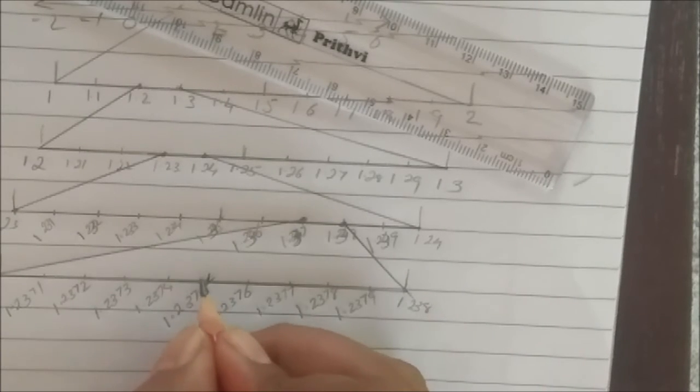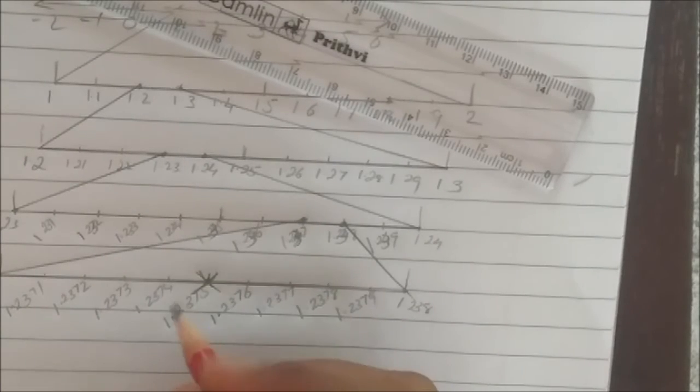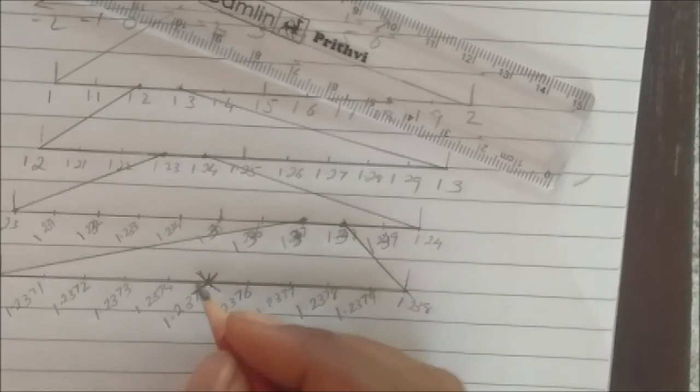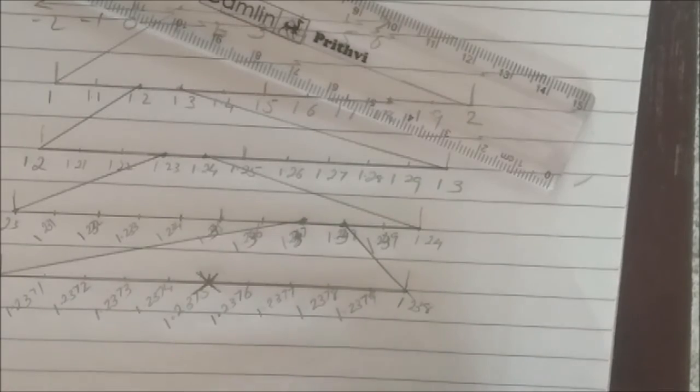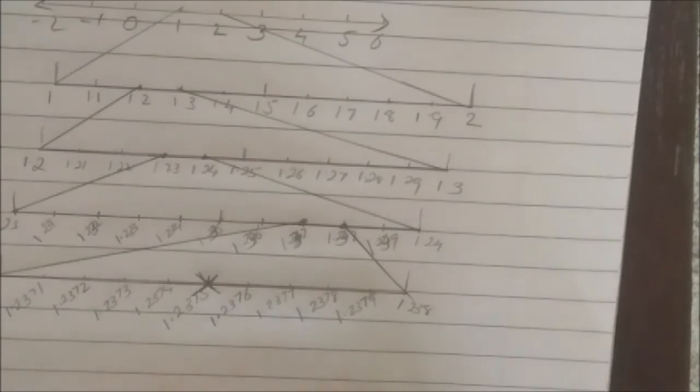So we can mark it by a cross here. You can cross that line. In some books they may circle that point, so you can use any method. You just need to mark it somehow. You can use a cross or a circle at this point. So this is how we represent 1.237. This method is called successive magnification, and this case is about the terminating decimal expansion.